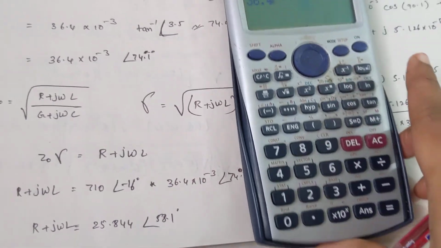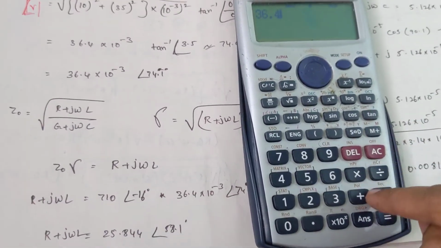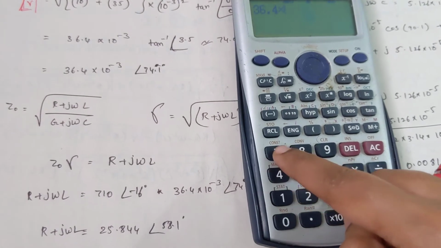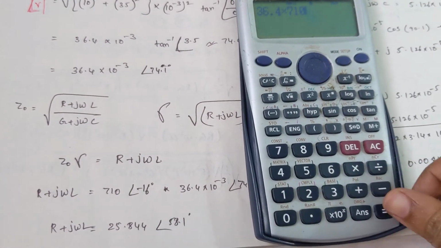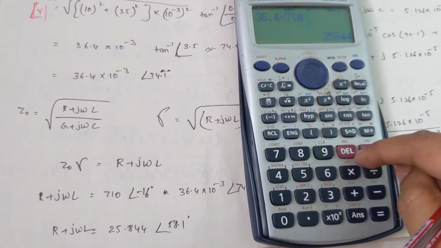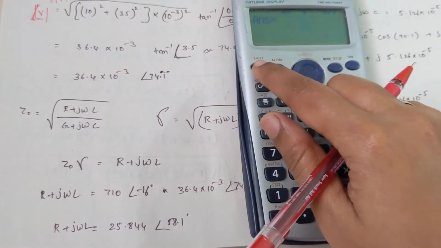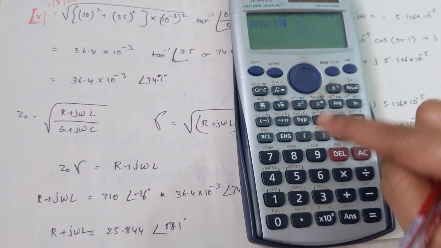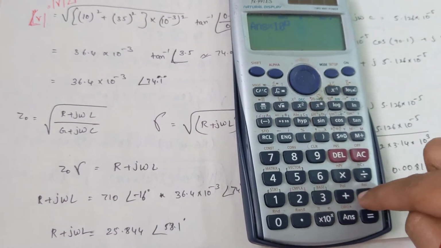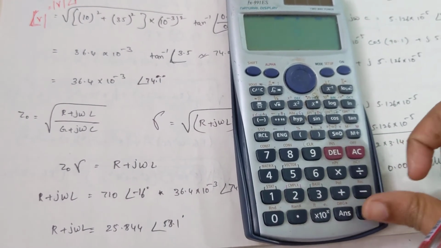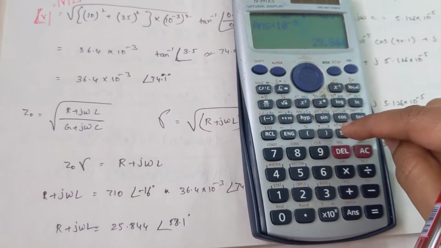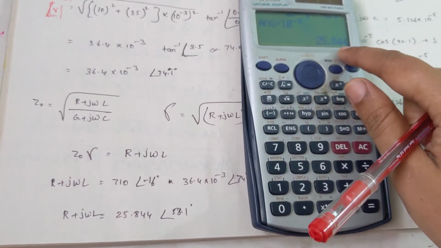36.4 into 10 power minus 3, you can write it later, 710 multiplied with 10 power minus 3, it will be around 25.84.